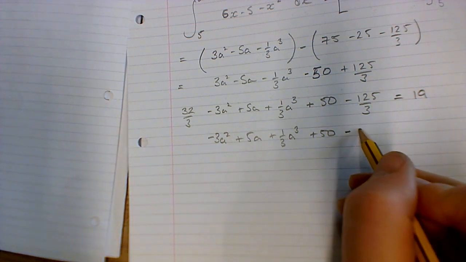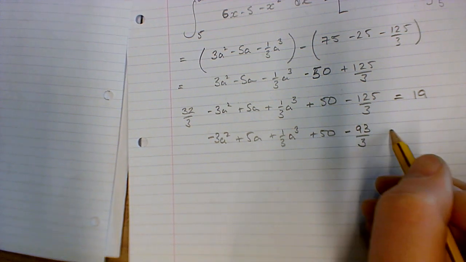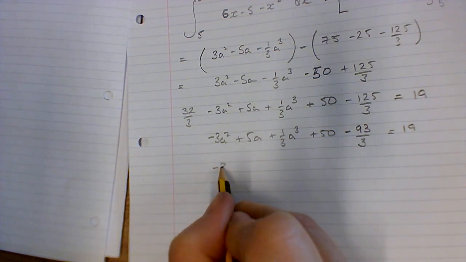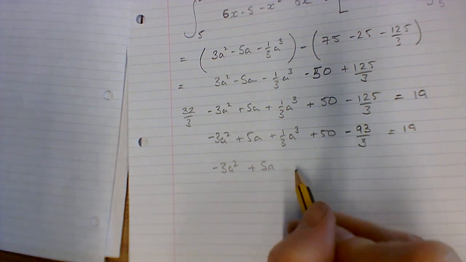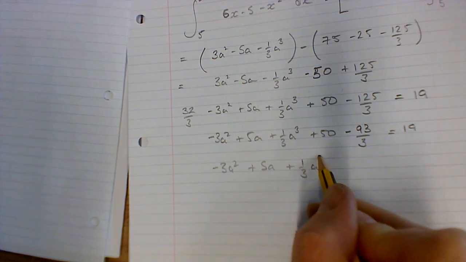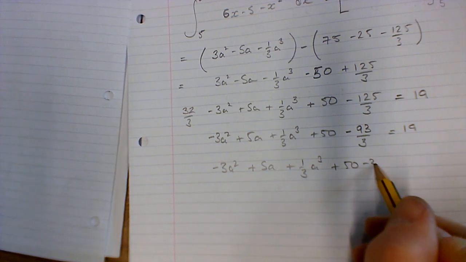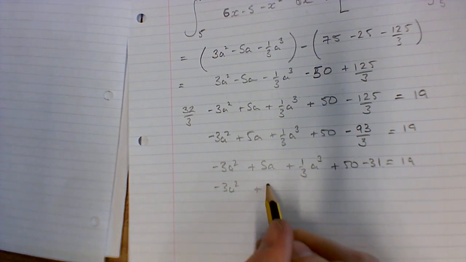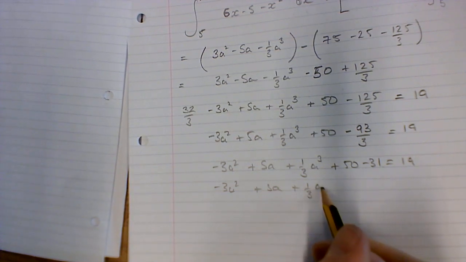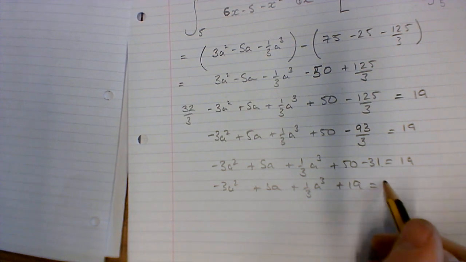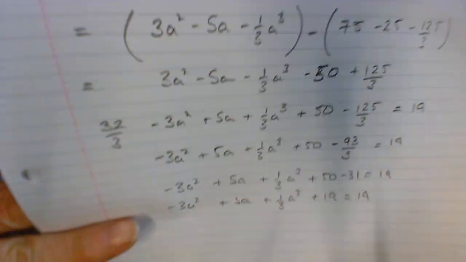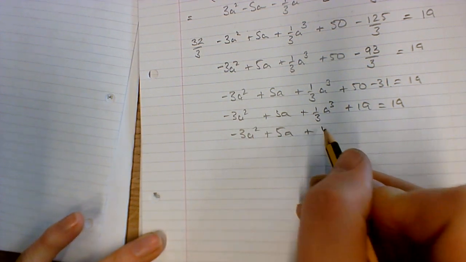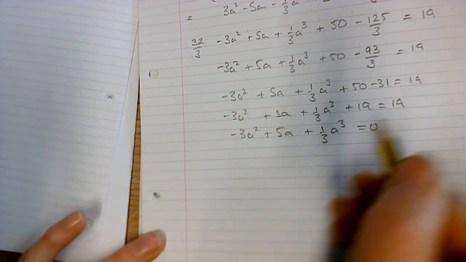So let's take away minus 93 over 3 equals 19. 93 over 3 is obviously 31. So we've got minus 3a squared plus 5a plus 1/3 of a cubed plus 50 take away 31 equals 19. Well, look at that, that's 19, isn't it? Minus 3a squared plus 5a plus 1/3 of a cubed plus 19 equals 19. So now the two 19s are going to go away. So let's keep going. So we've got minus 3a squared plus 5a plus 1/3 of a cubed equals 0. Let's times everything by 3.